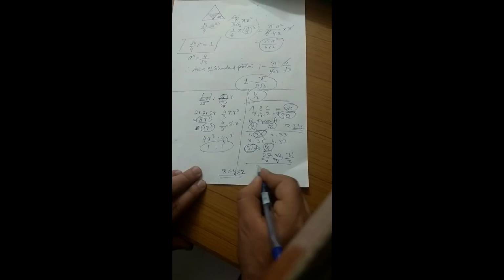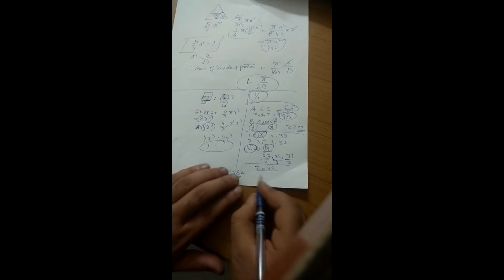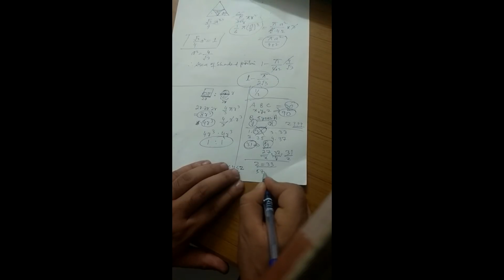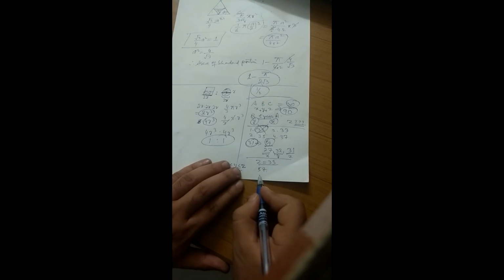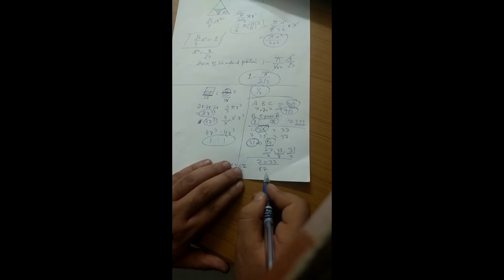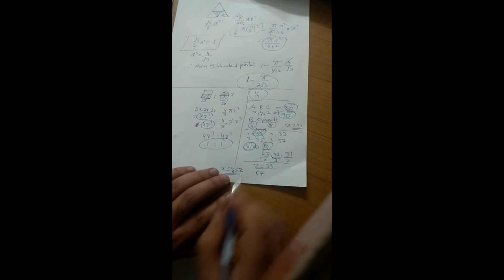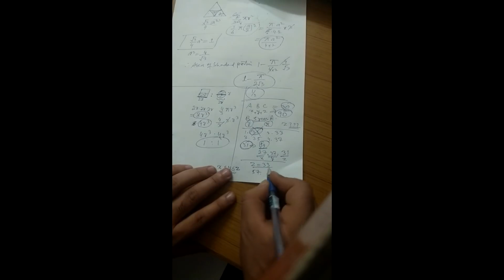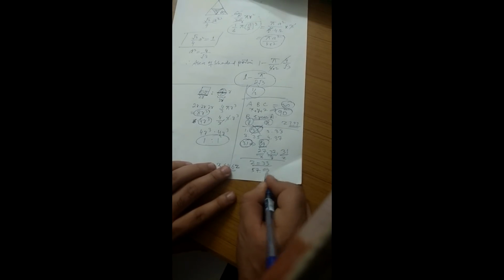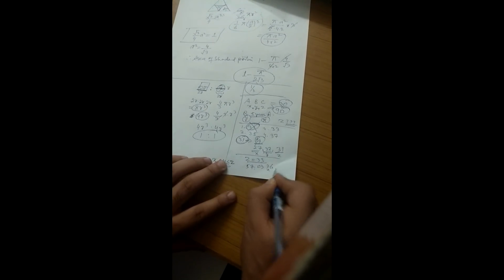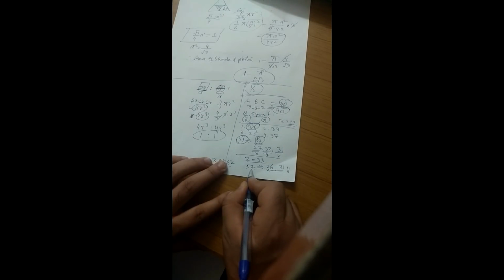If I take the age of Z as 33, then the remaining age is 57. Now if I assign this 57 with the difference between X and Y as 5, what I am getting is 26 for X and 31 for Y. 26 and 31 is equal to 57.